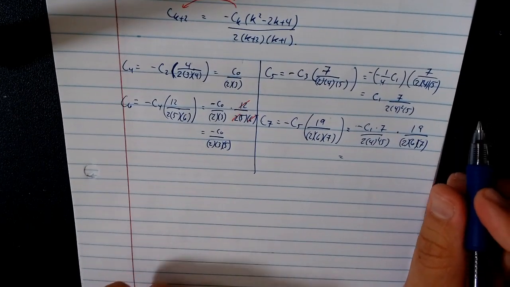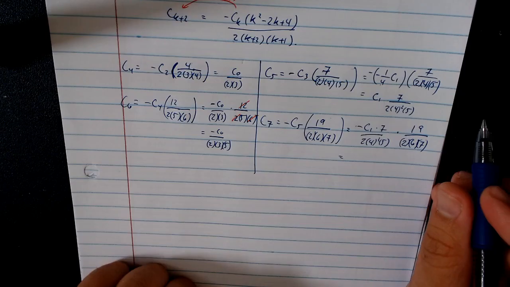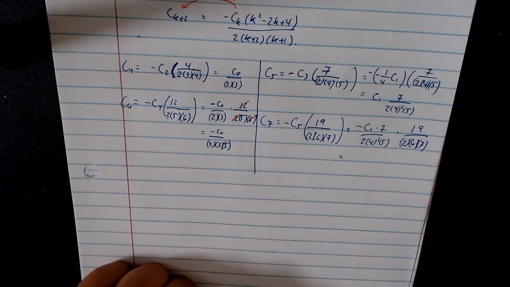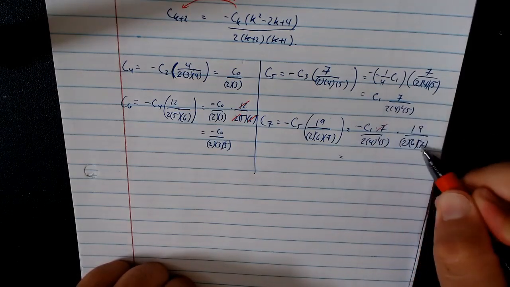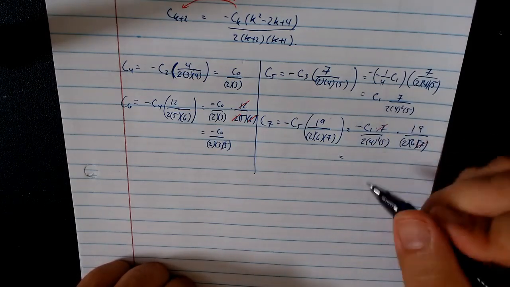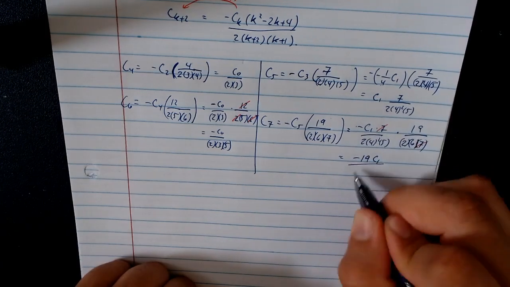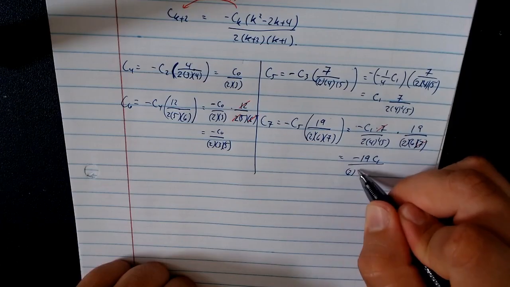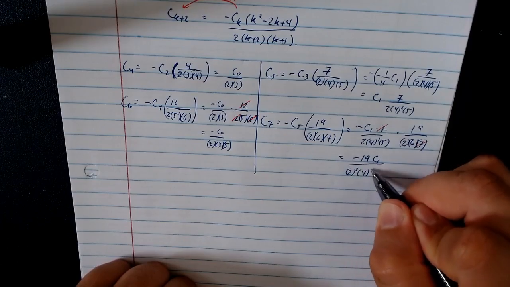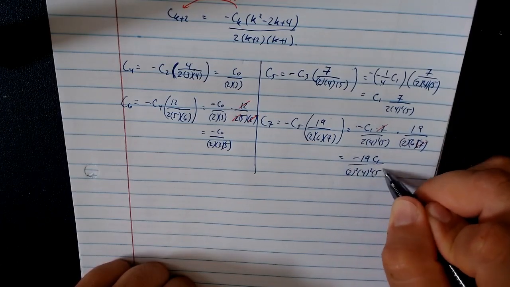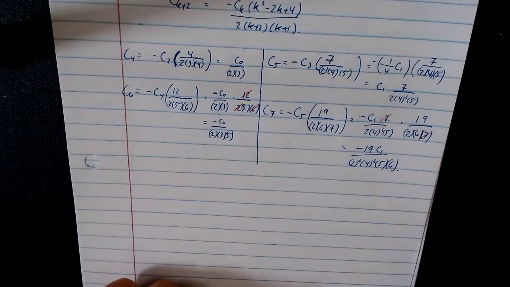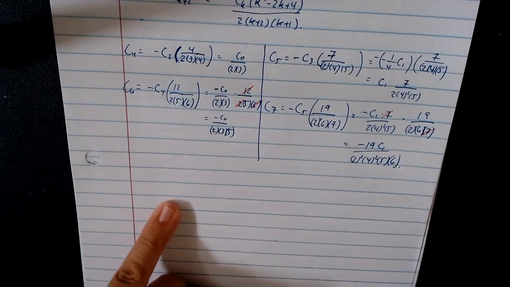Oh well, at least your 7s cancel. I guess that's something. Your 7s cancel, and then everything else stays the same. So that's going to be minus 19C1 over 2 squared, and then 4 squared, and then 5, and then 6. Okay, so that should be pretty good for now.